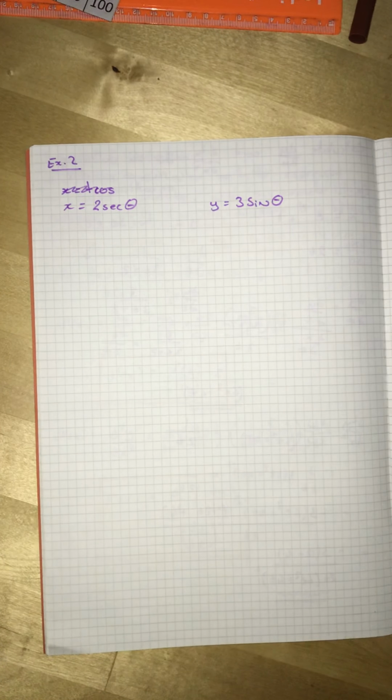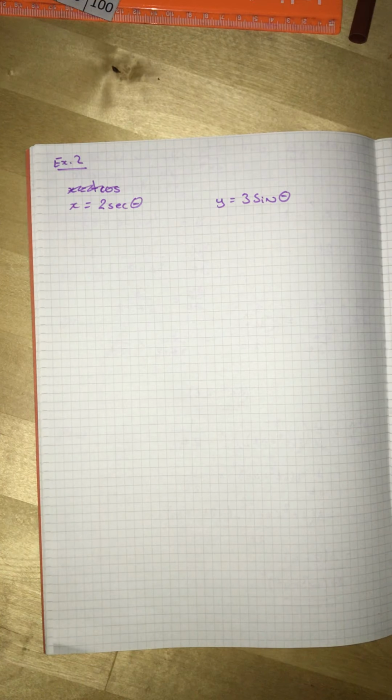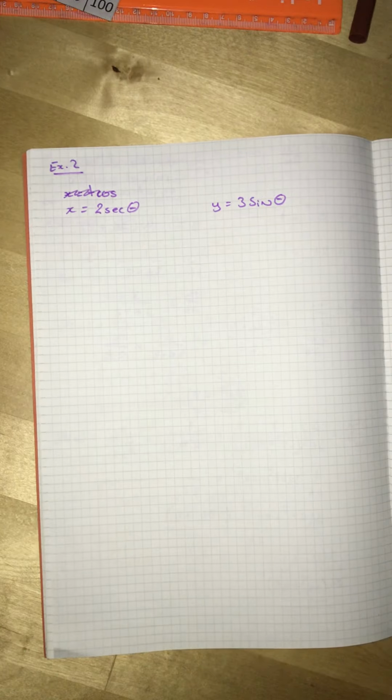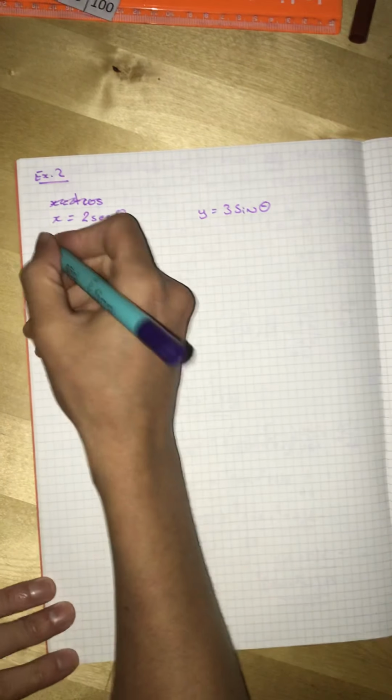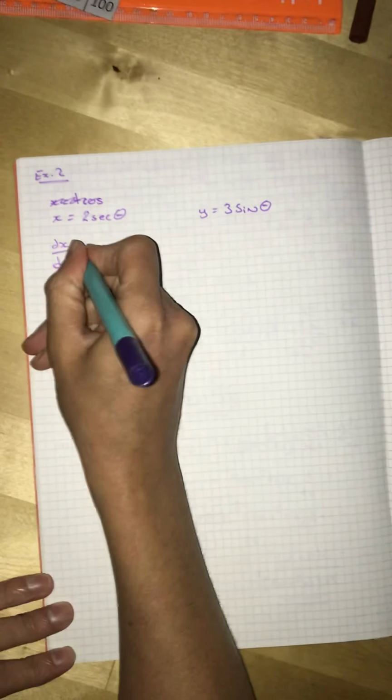And so we want to find the derivative and the second derivative of these two functions. So this is trig, so it's angles. It's in theta rather than t, but nothing changes. We still need to find, first of all, dx, but instead of t, it's going to be d theta.